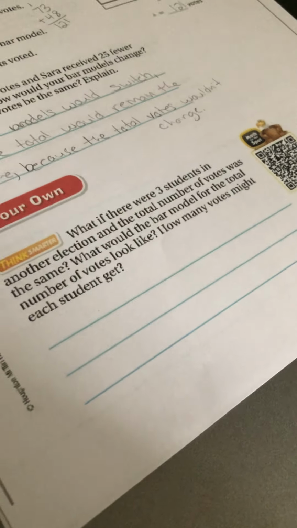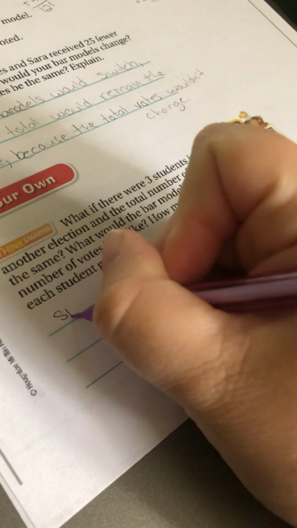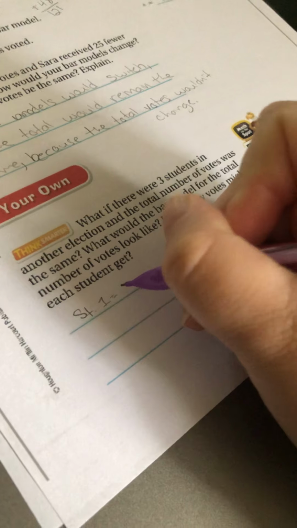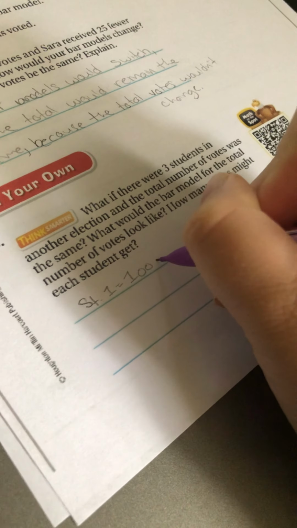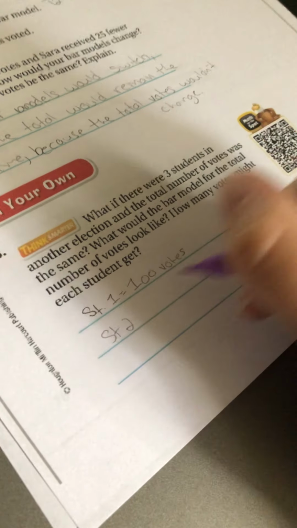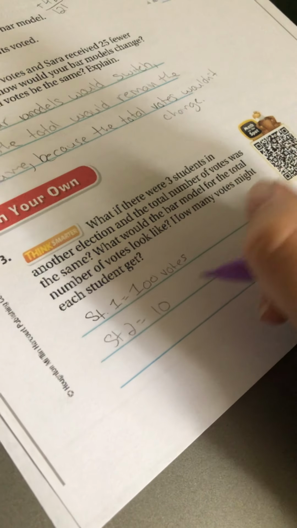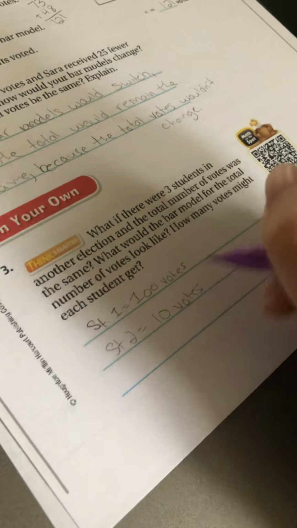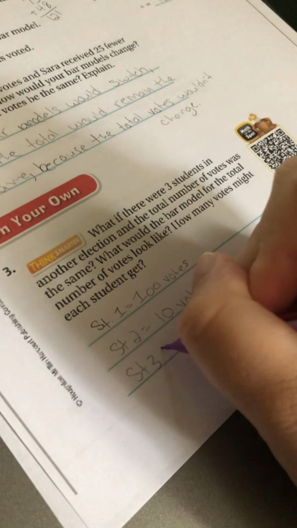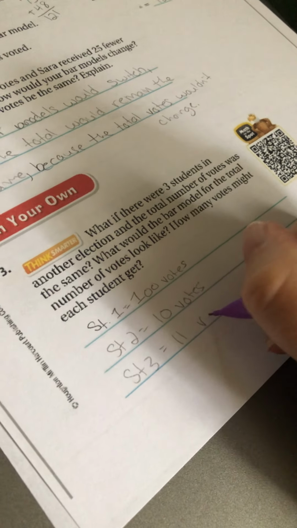So over here, I'm going to say student 1 got 100 votes. Student 2 got 10 votes. And student 3 got 11 votes.